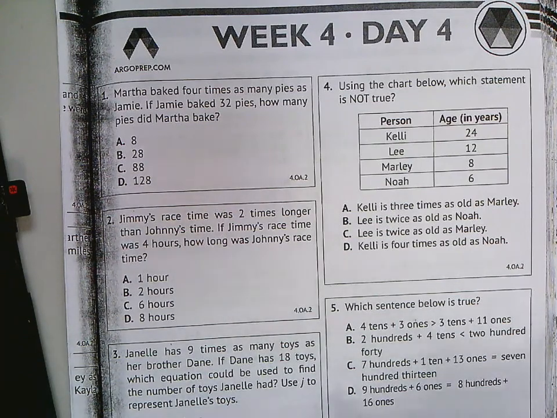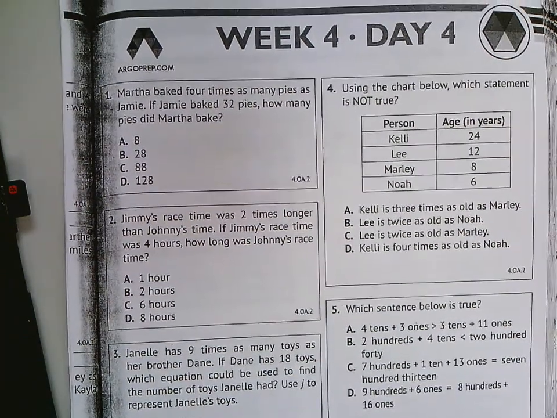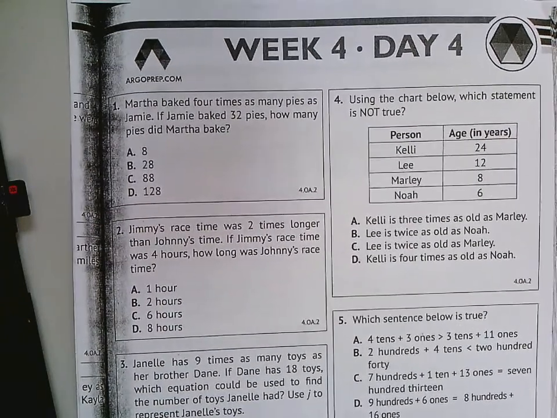Here's our week 4, day 4 review. Finishing up with a few more word problems of identifying our equations and expressions in problems.